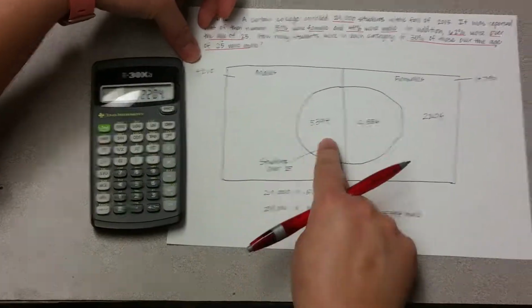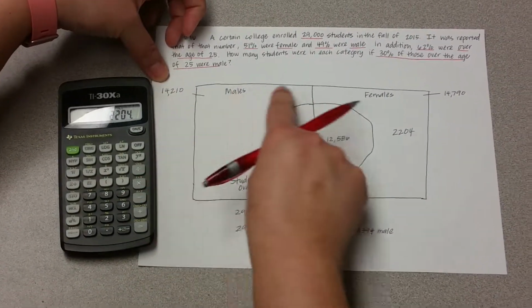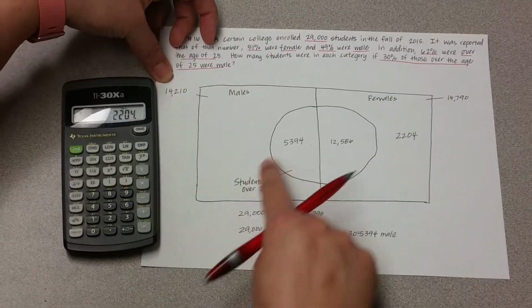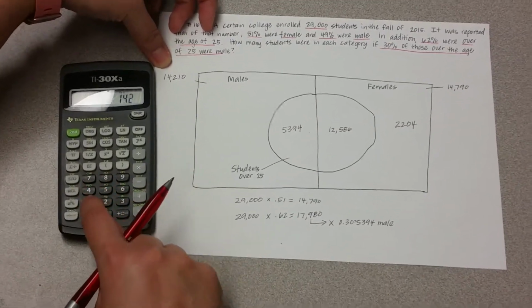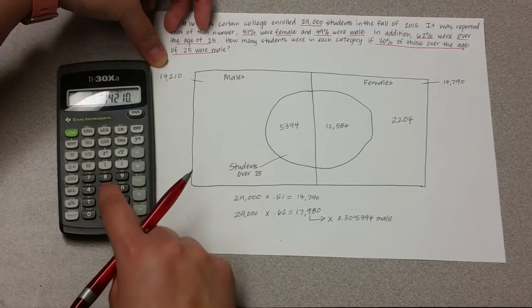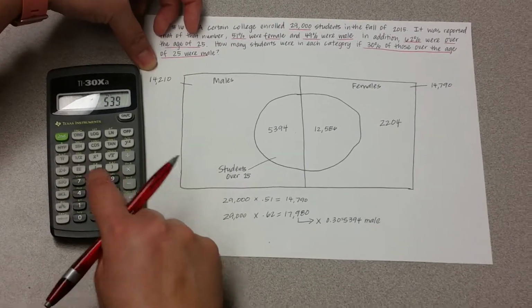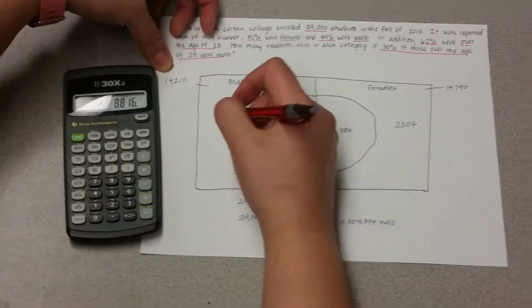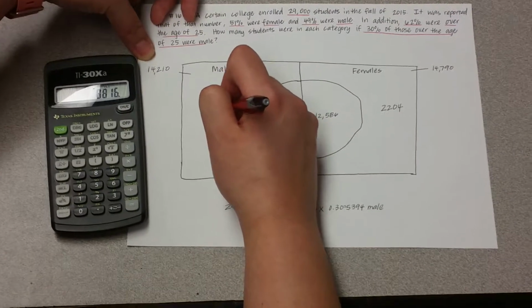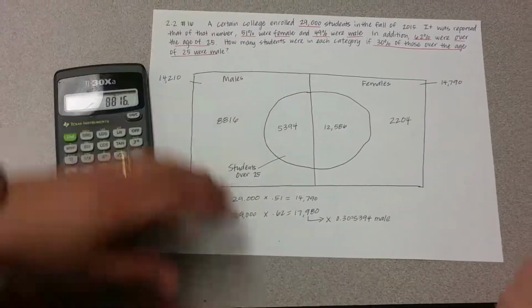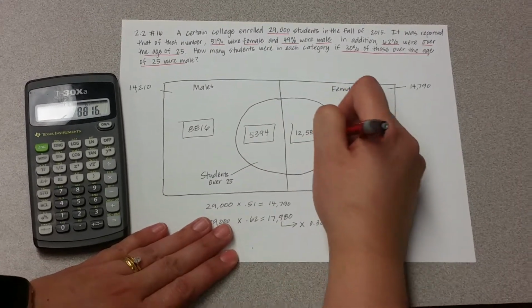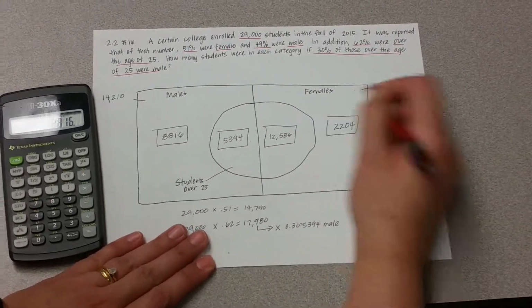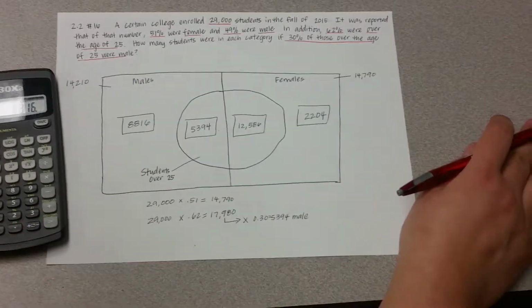I'm going to do the same thing over here. I'm going to take this whole thing and subtract out the inside here. 14,210 minus 5,394. And that gives me 8,816. All right, so that gives me my four different pieces of information that I need for problem number 16.